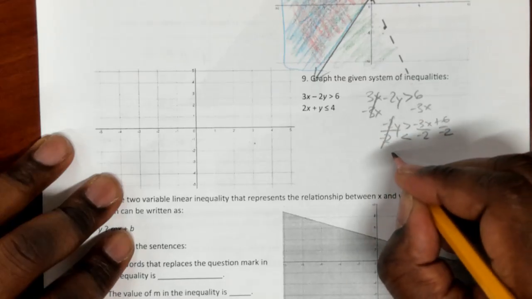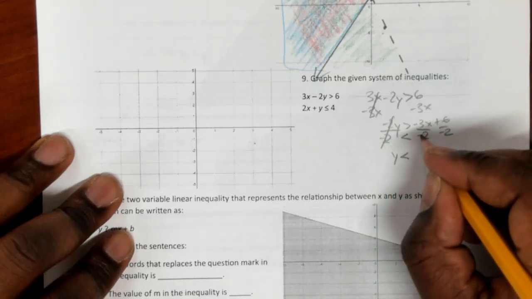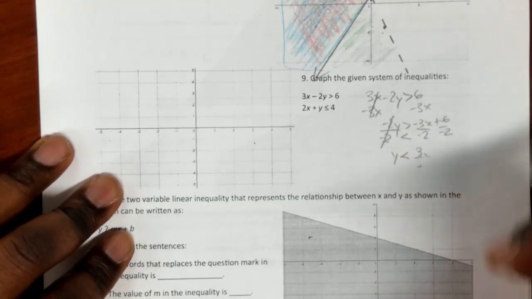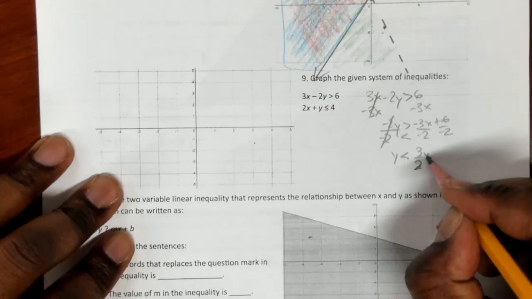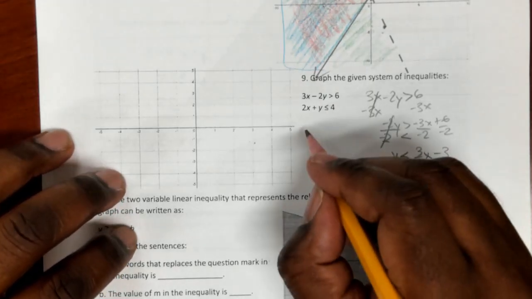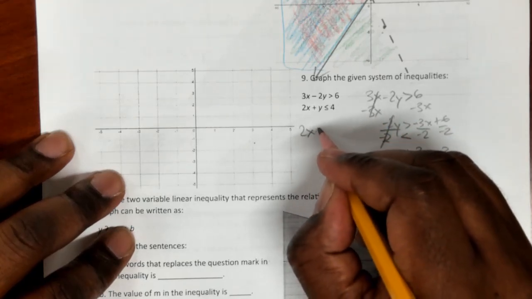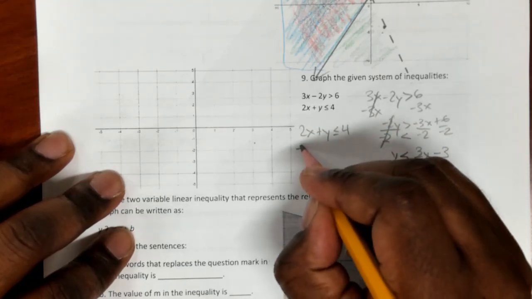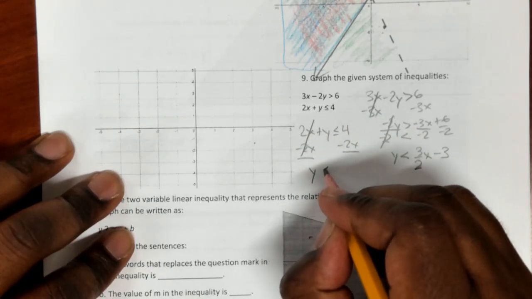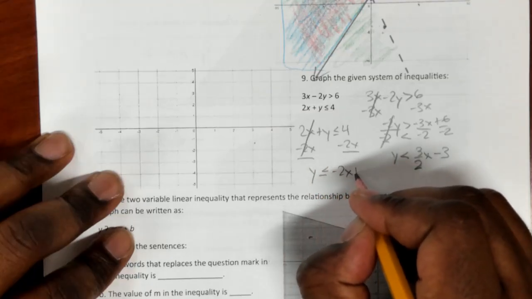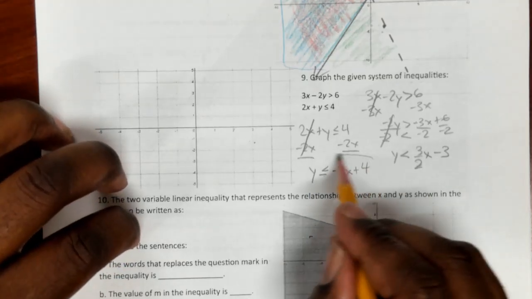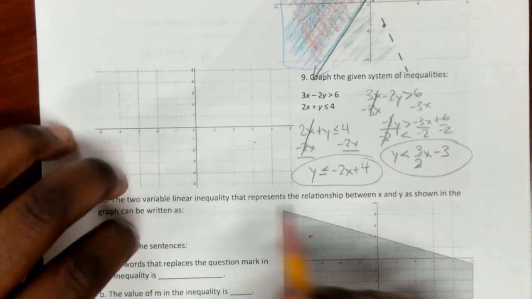So y is less than, negative over negative is a positive, so it'd be 3 over 2 x, and then this is going to be a negative 3, okay? And then over here, 2x plus y is less than or equal to 4. Just minus the 2x from both sides. So you're going to have y is less than or equal to negative 2x plus 4. And remember, we don't flip the inequality because we did not divide any negatives over here, okay? So I'll leave you guys to graph these two, and then you should be able to shade in from there, all right?